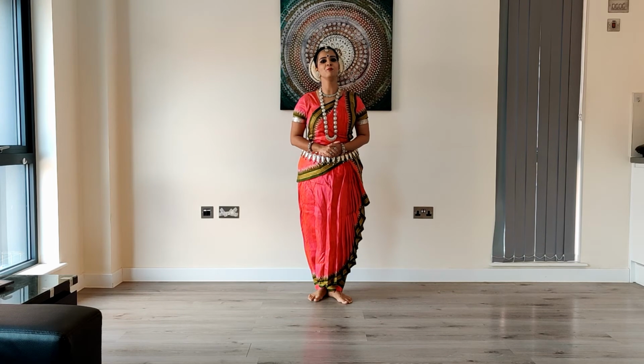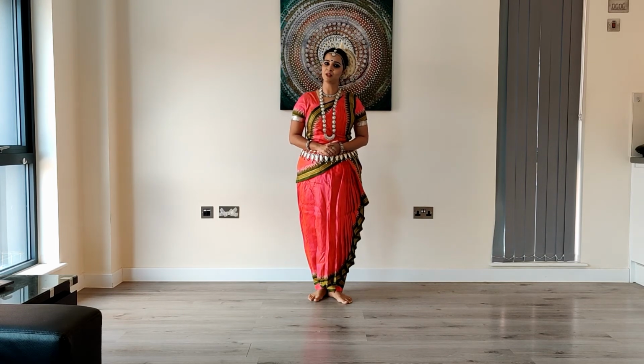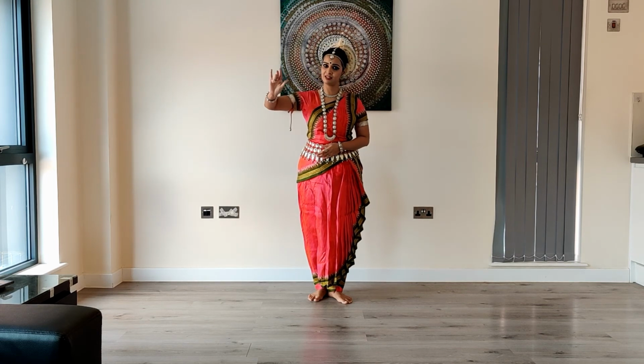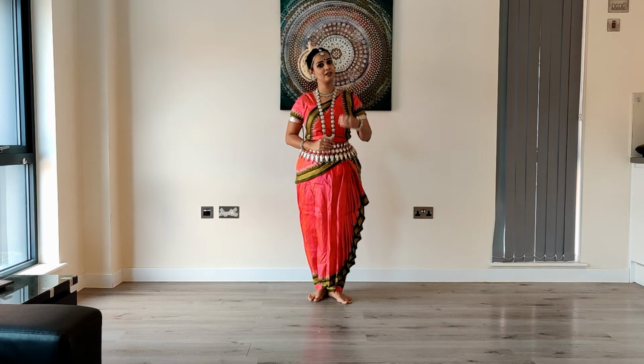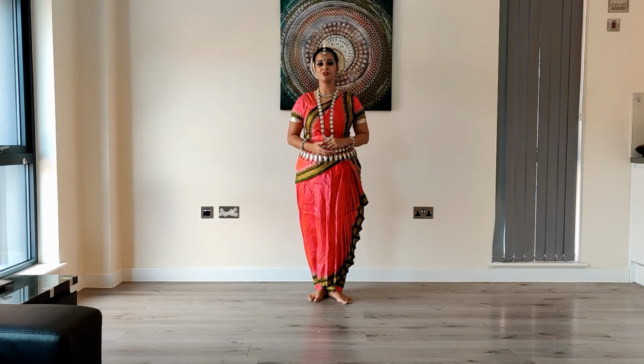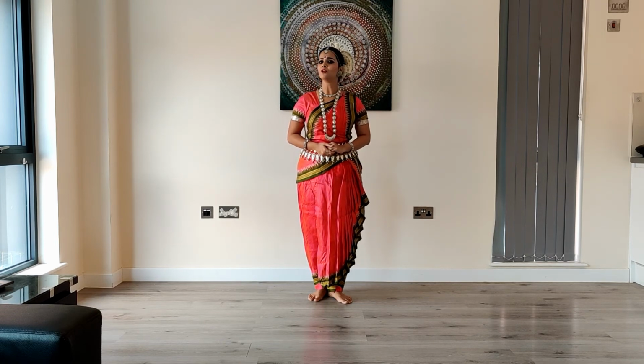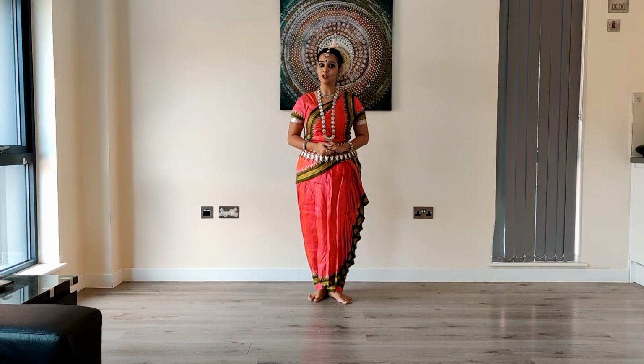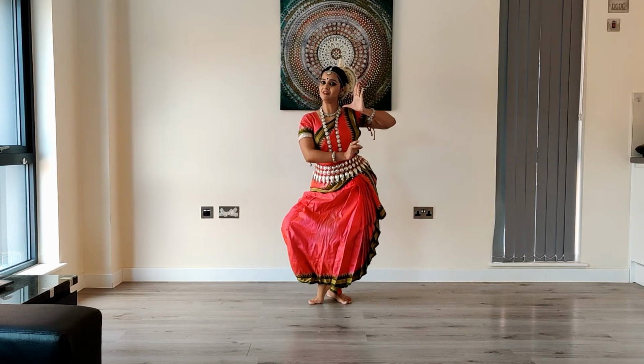Storytelling is an important part of Odissi. We express stories using various hand gestures and facial expressions. I have chosen a very interesting one: how Lord Ganesh got his elephant head.